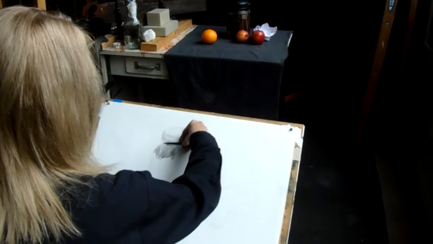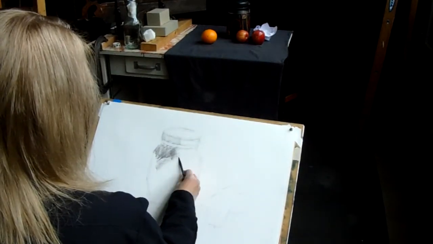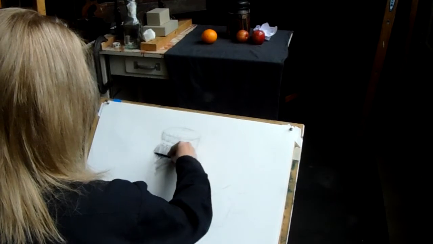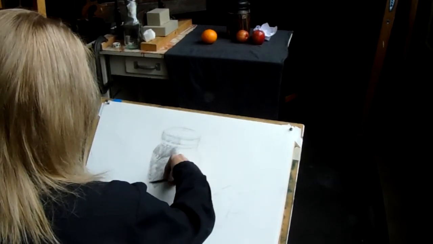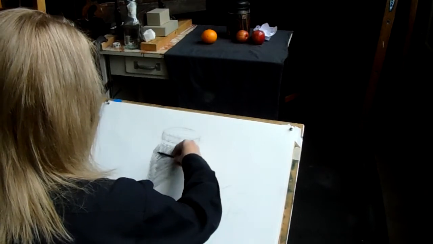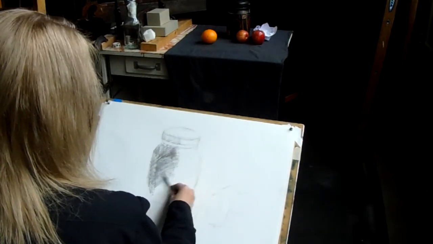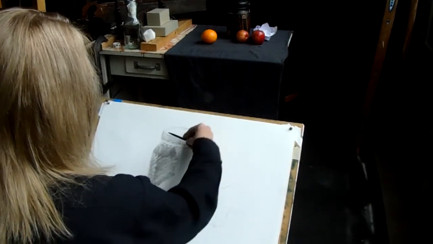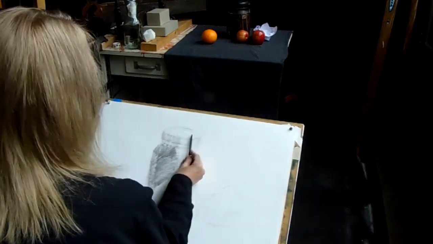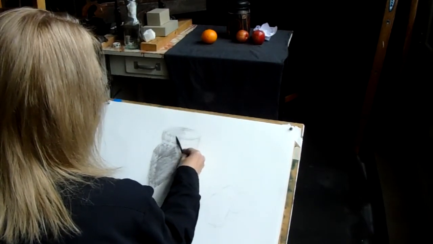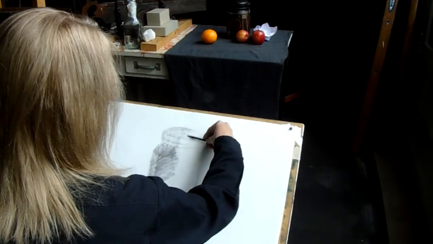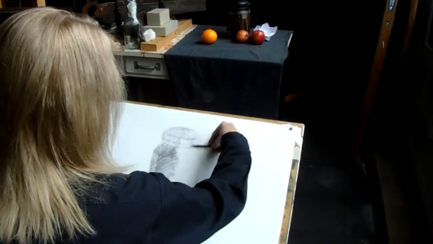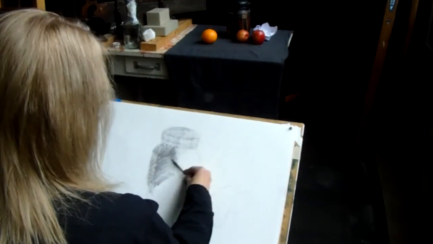One thing you're going to realize when you deal with blacks or dark objects is that they're very reflective. They have a lot of reflection in them. So you'll see your light source on the light side, but you're also going to see a lot of reflected light on the shadow side, coming from other light sources in your room.